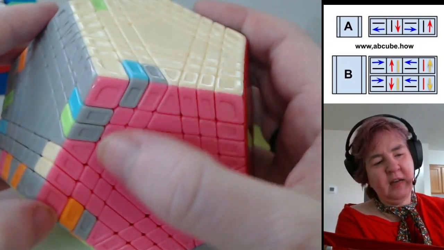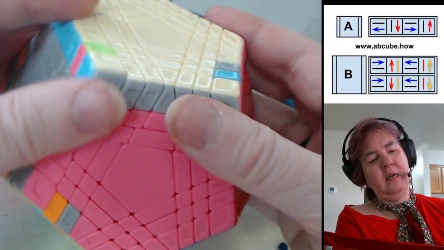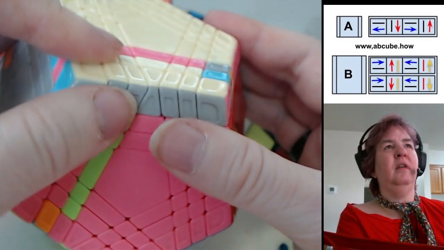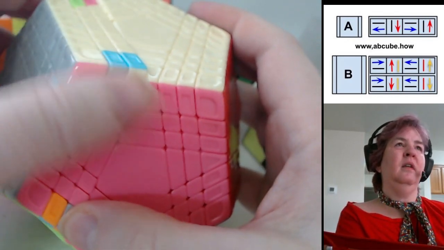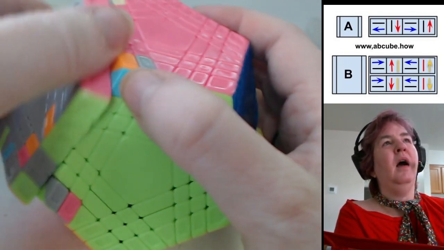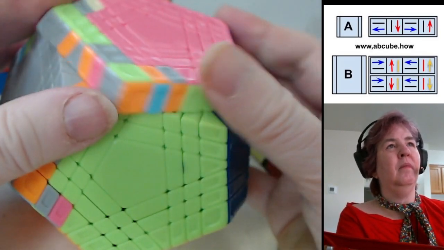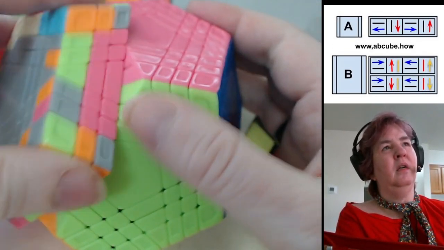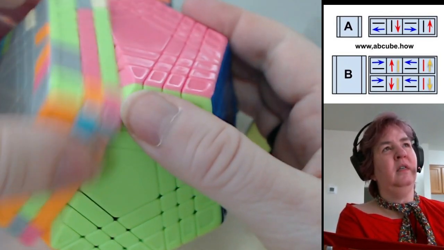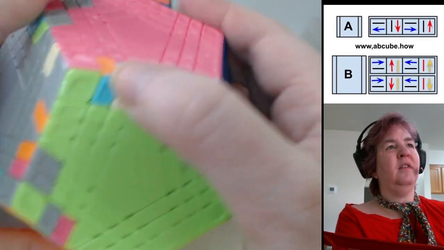Here's a gray on top, corners match the front. Up, up, down, down. There was a pair that I don't care about because it'll come back. Corners match the front. This one. Up, up, down, down. Okay, that's not gray.